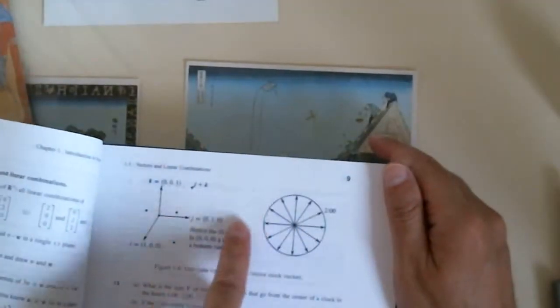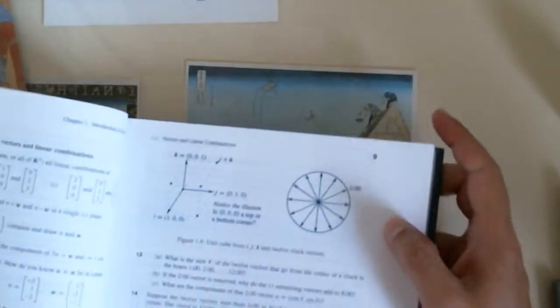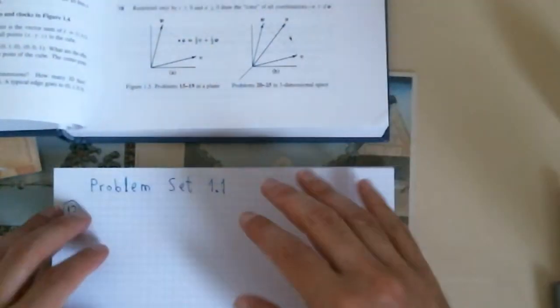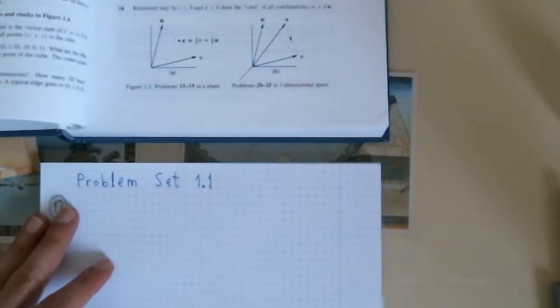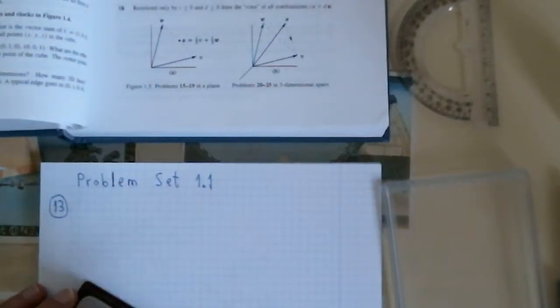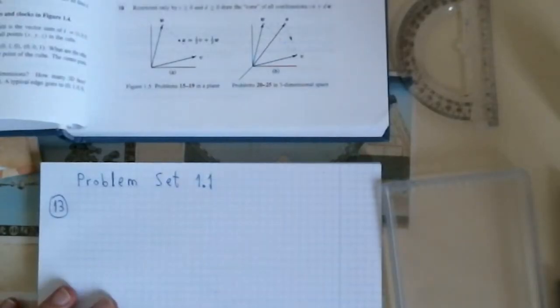You see this clock. Okay, so let me copy the clock. We'll make it bigger.